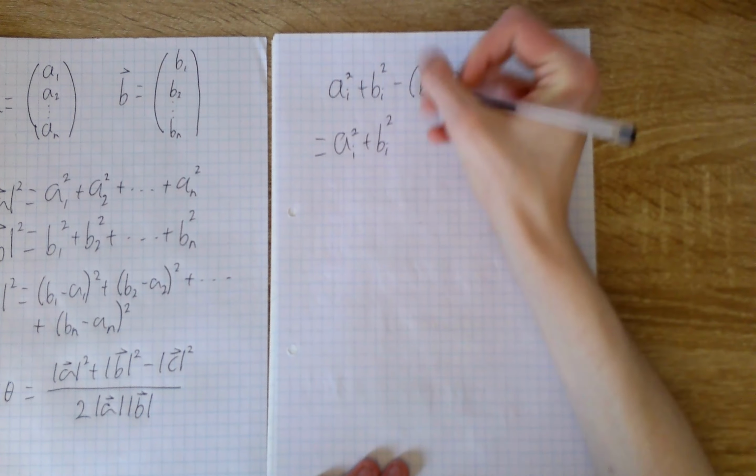Therefore, our formula is just going to become cos theta is equal to 2a1 b1 plus 2a2 b2 plus all the way to 2an bn over 2 times the magnitude of a times the magnitude of b.